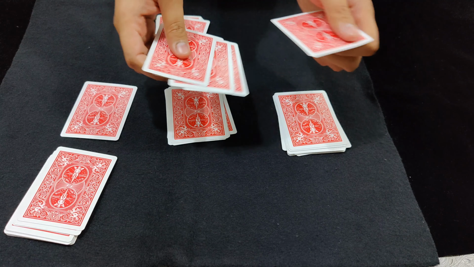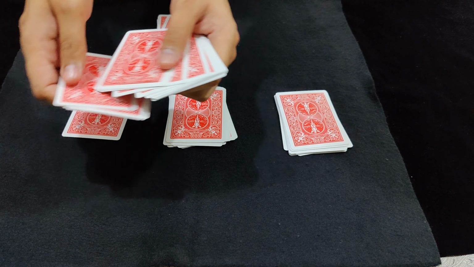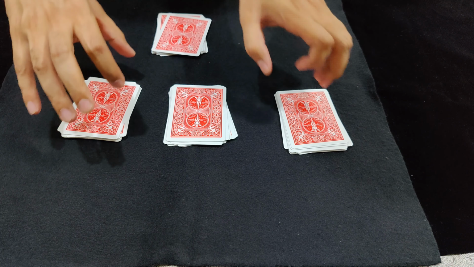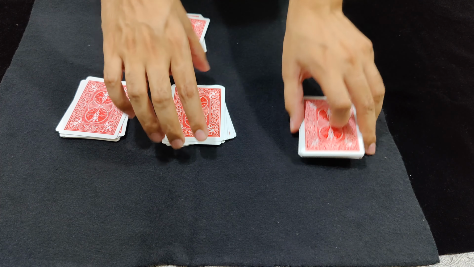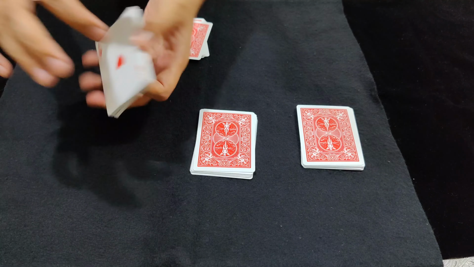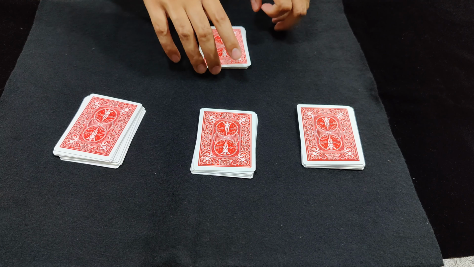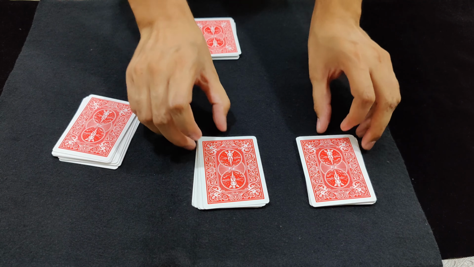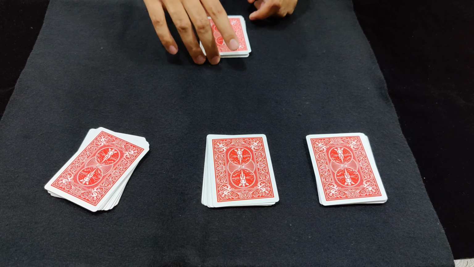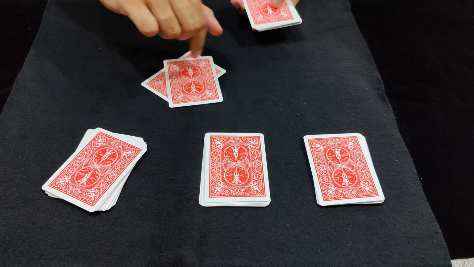Notice what actually happened is that you have just transferred the aces which were on top of the piles to the bottom of the piles. See, like this. Now you have to ask the spectators to burn the top card. Rather, they can burn as many cards from the top as they like.